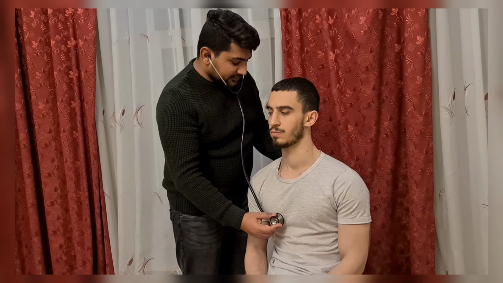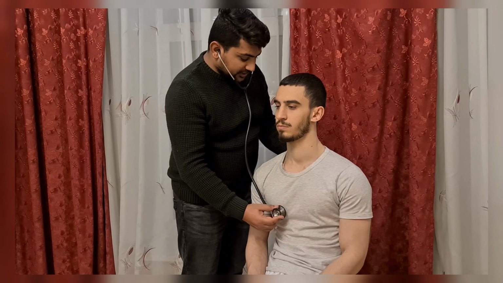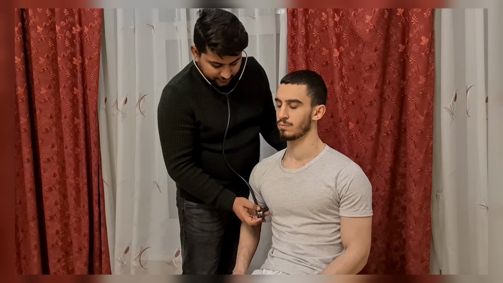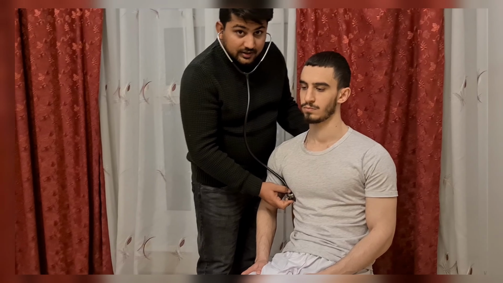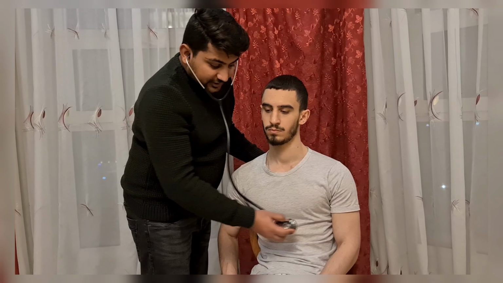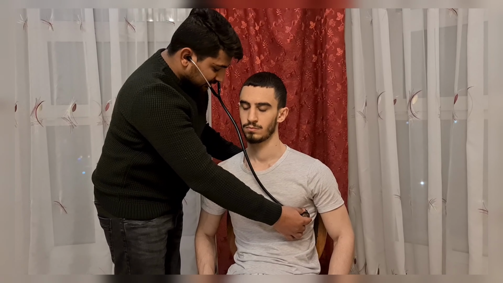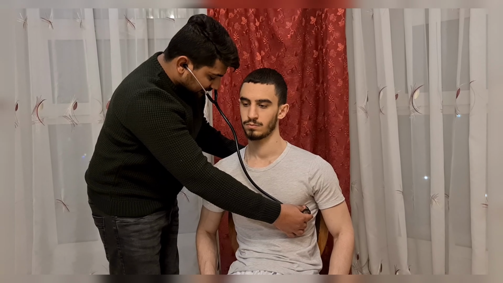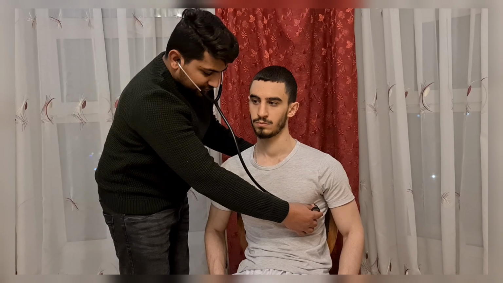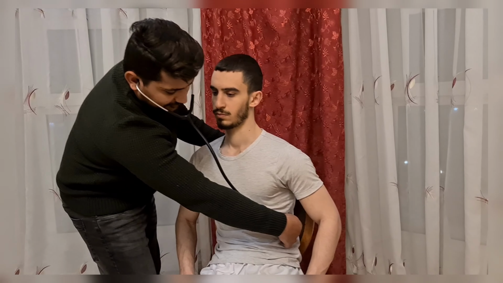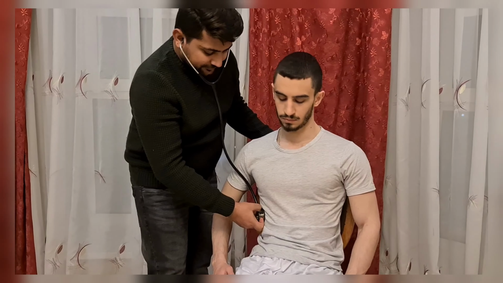And the fourth one will be the medial axillary anterior view, this side. And after this, we will go to the left side of the patient on this area, and then we will do the medial axillary posterior line on the same area from this side, and then this.